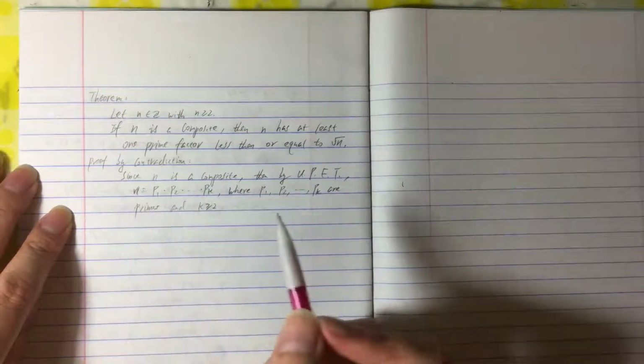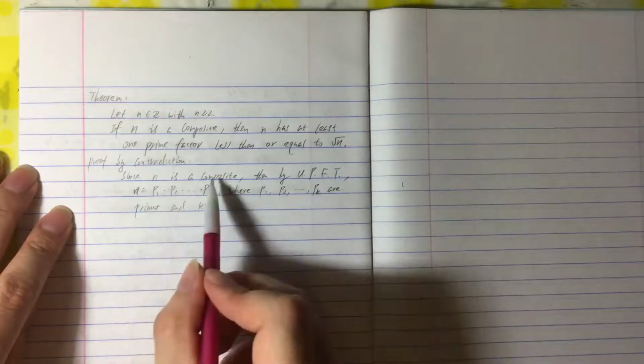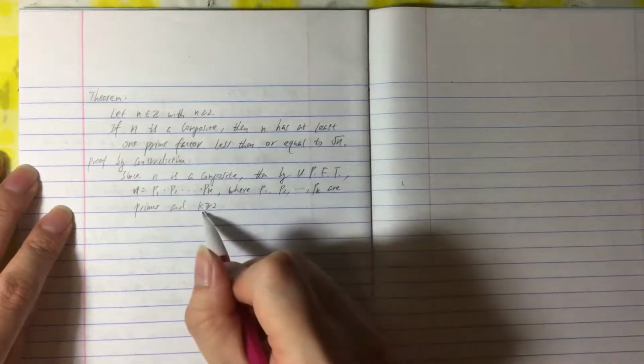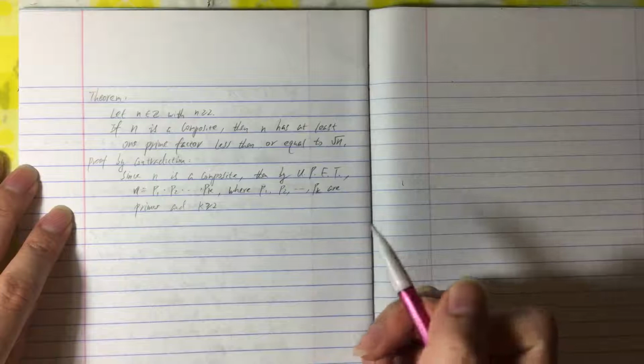That means n must be a product of at least 2 primes. If there's only one prime, then n is a prime. So k must be at least 2.